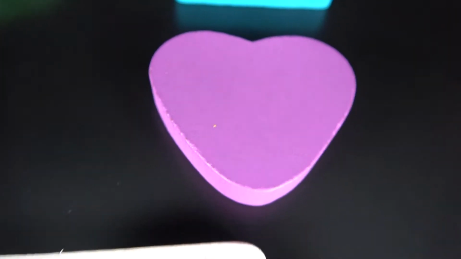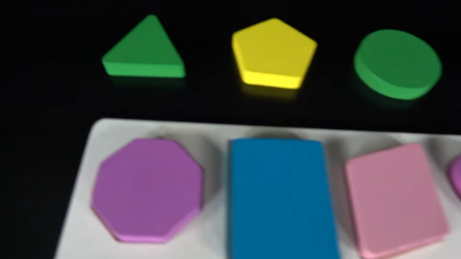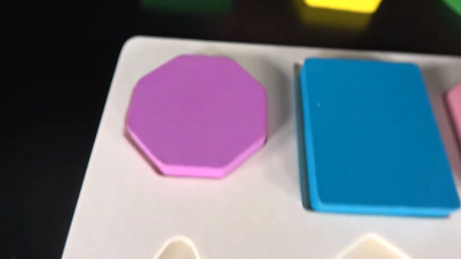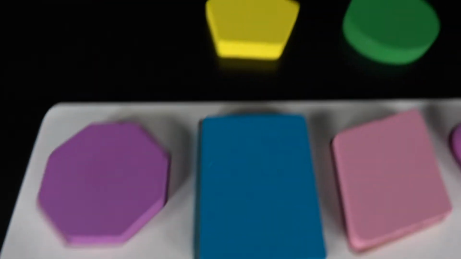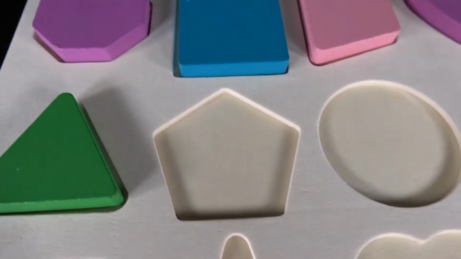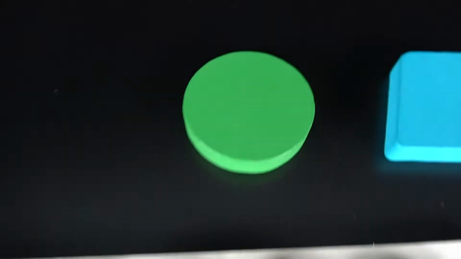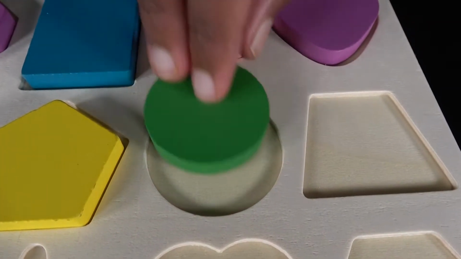The heart. The heart goes here. Triangle. The triangle will go right here. Pentagon. The pentagon will slide in right here. Circle. The circle belongs right here.